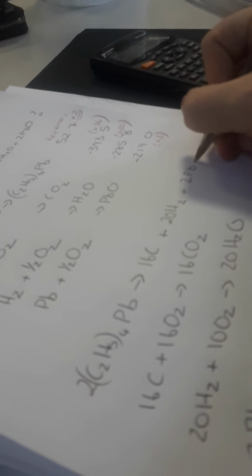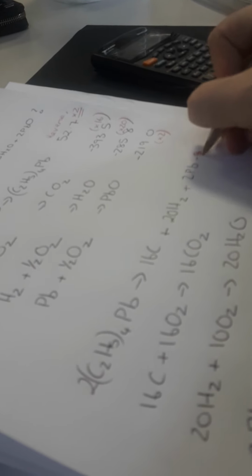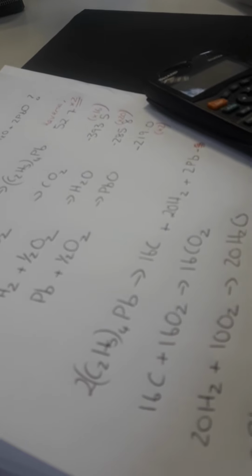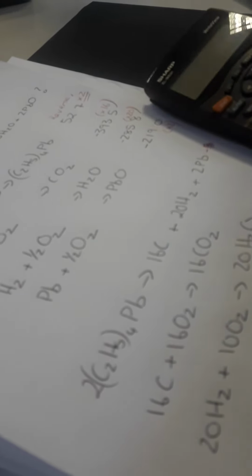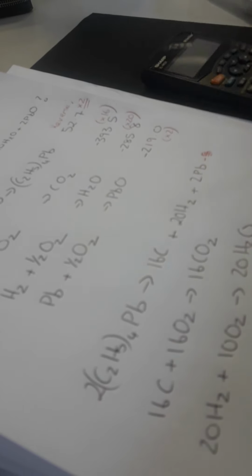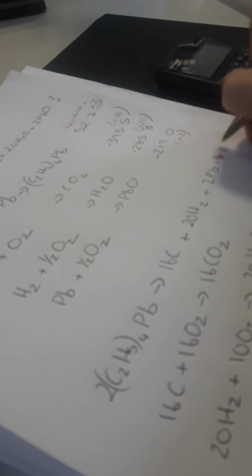So what I'm going to do now is look at the values that I have. I'm reversing this, so it's a plus here, which means it becomes a minus here. And it's minus 52.7 by 2, and that gives me an answer of minus 105.4. Next, I've multiplied minus 393.5 by 16.